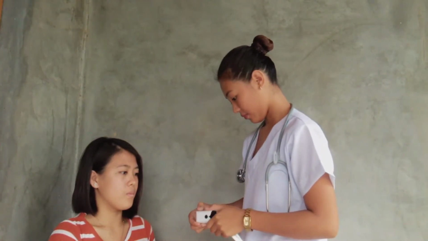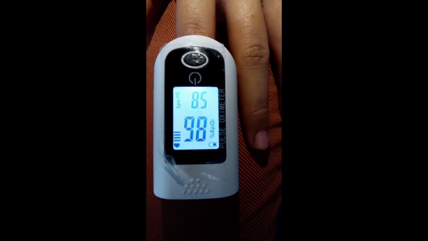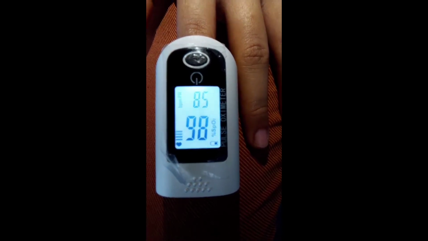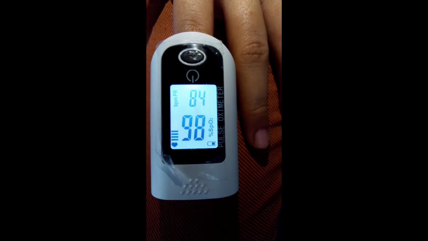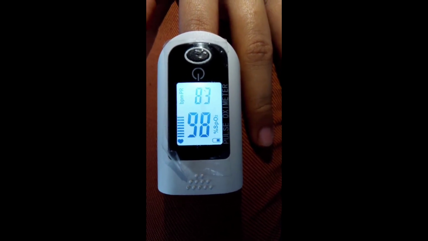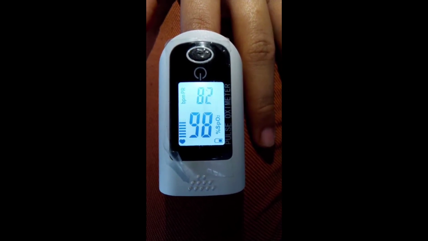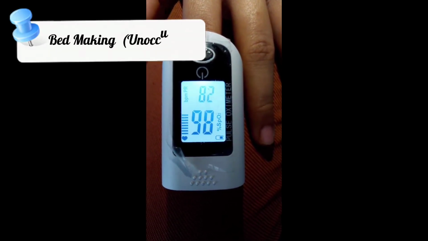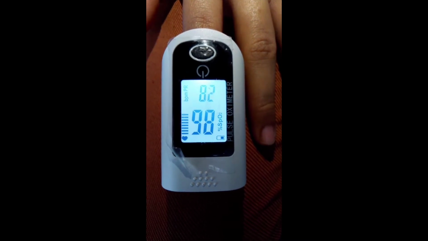We will be using this to determine the oxygen saturation of our patient by inserting his or her finger inside the device. The normal oxygen saturation is between 95 to 100%. The patient's oxygen saturation is 98% and it is normal. Also, we can see her pulse rate in this device.